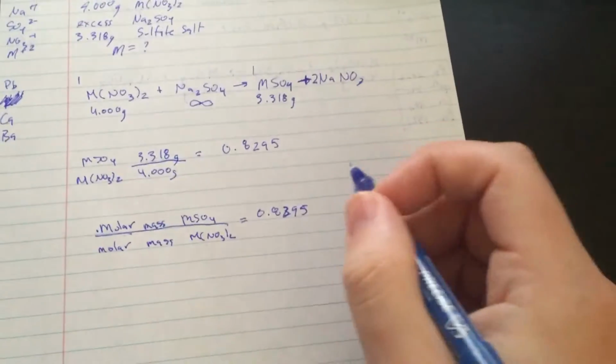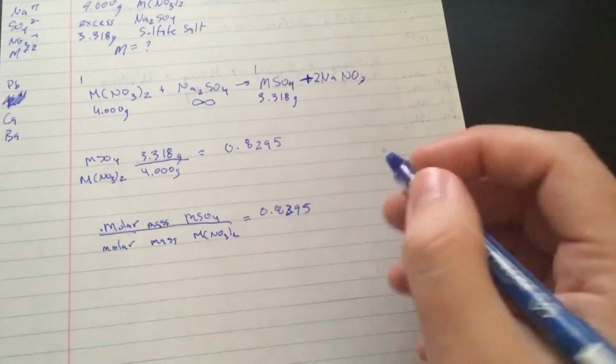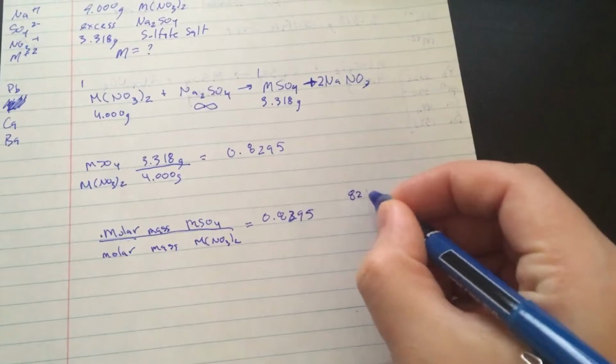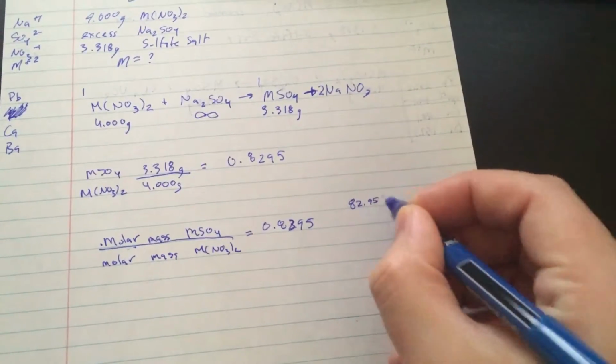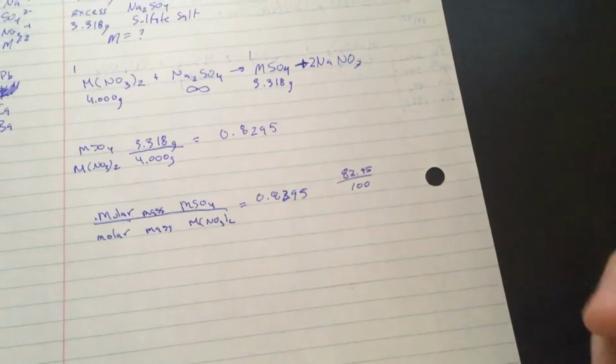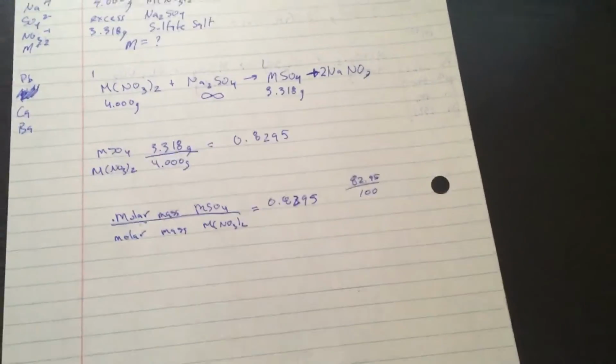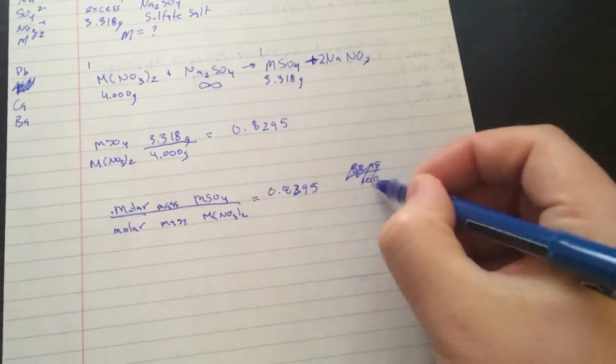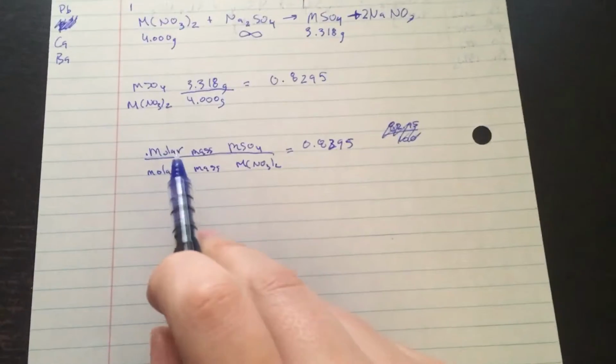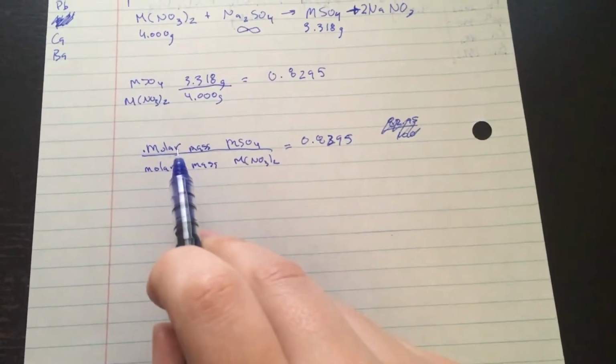So if we're saying the molar mass of the top was 82.95, molar mass was 100 on the bottom. That's the kind of math we're talking about here. That relationship holds. So I can plug in some values for here.